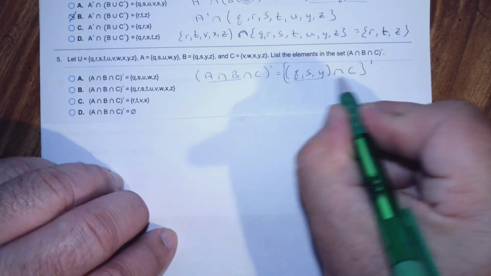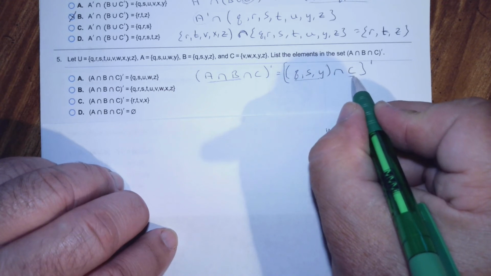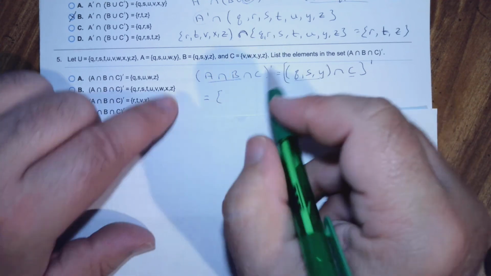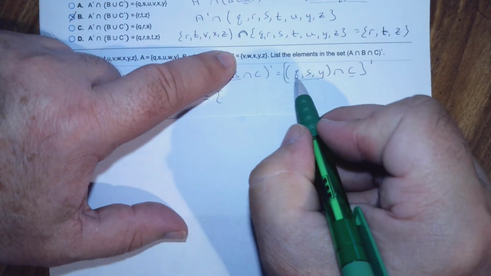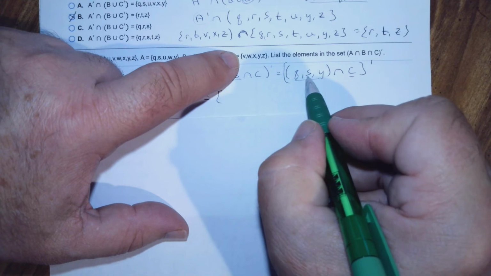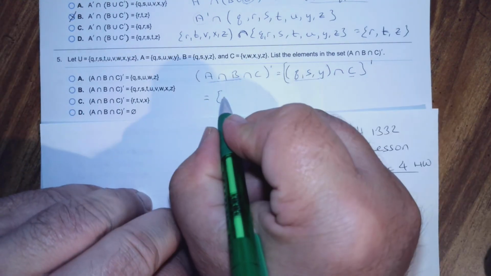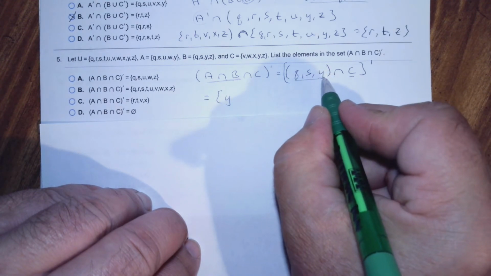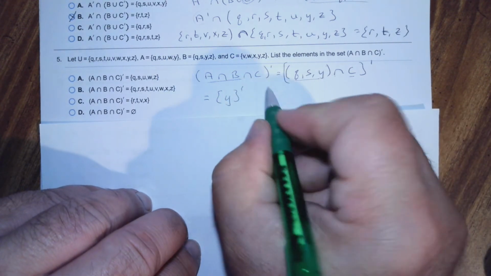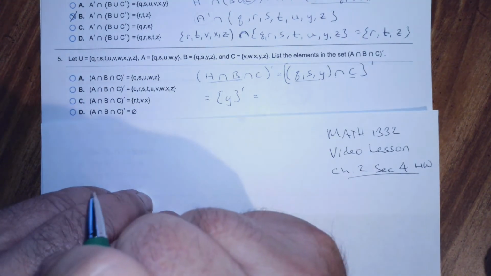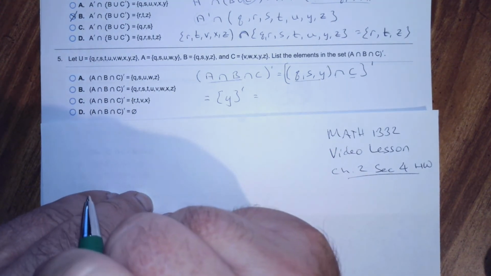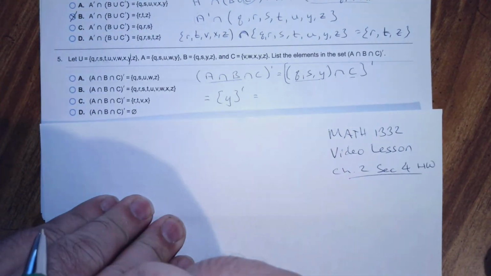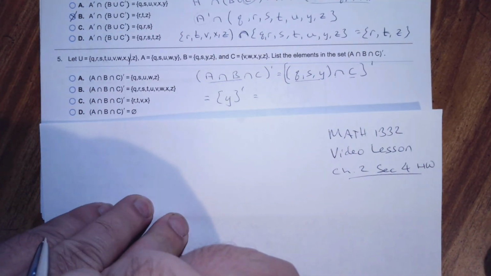So what's in this set and in common with C? So does, no, Q's not it. S, no. So it's just Y. The only thing they have in common is the letter Y. So let's find the complement of the letter Y, which is everything in the universe except the letter Y, which is B.